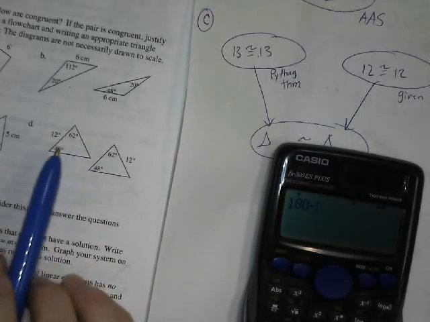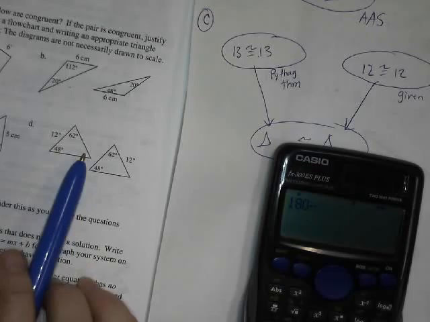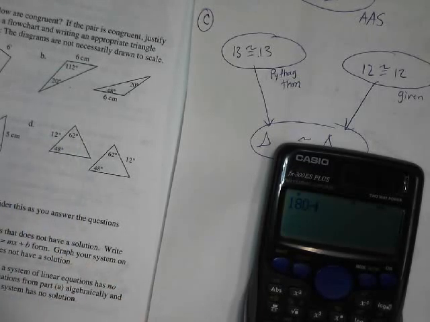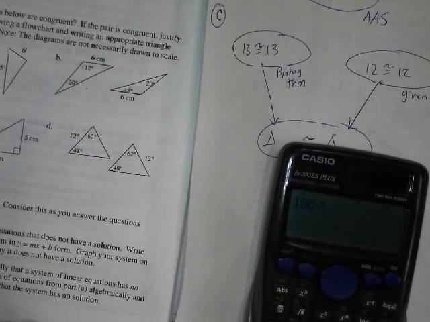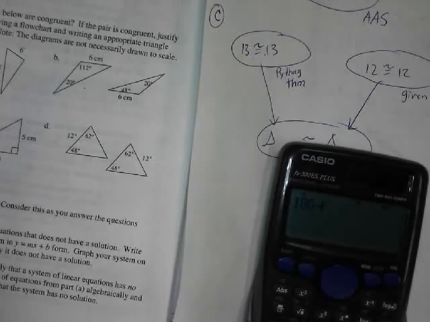Because if they were, these two angles down here would match. Also, if you look at the triangles from 48 to 62, it doesn't look equilateral. Well, you should never trust your eyes because they're not drawn to scale.